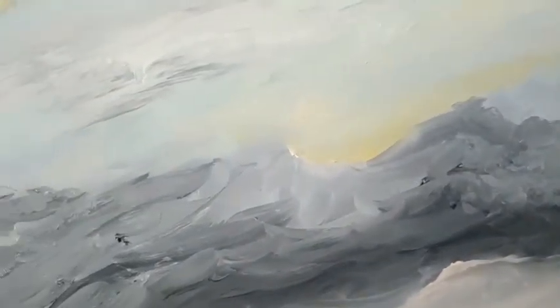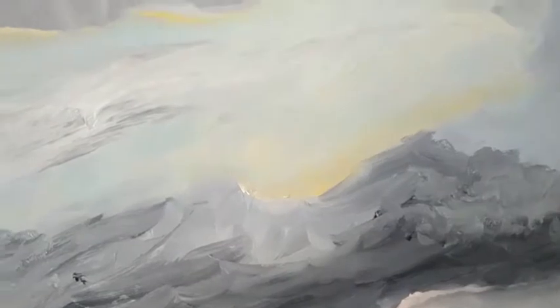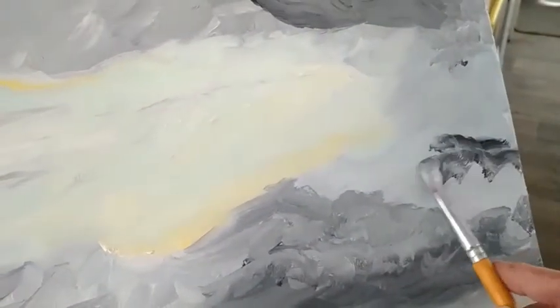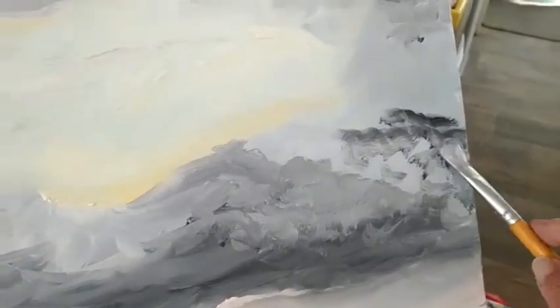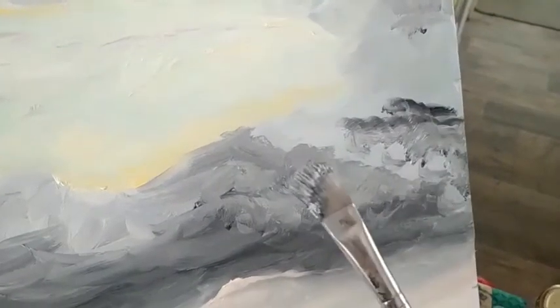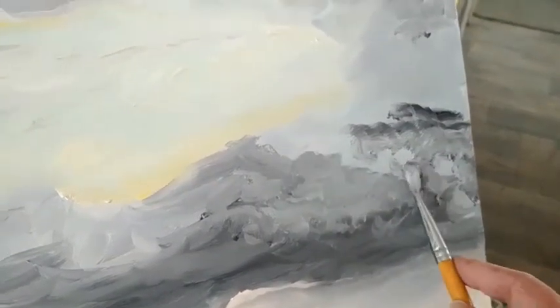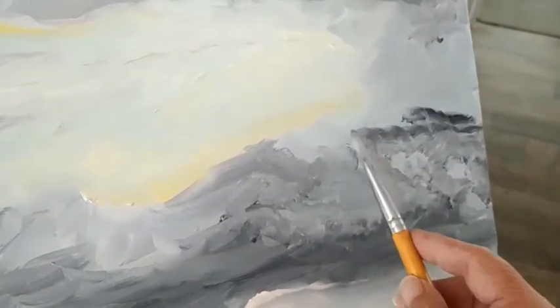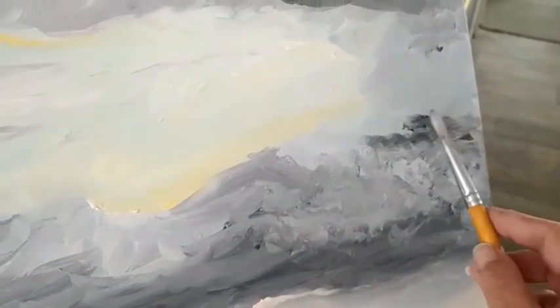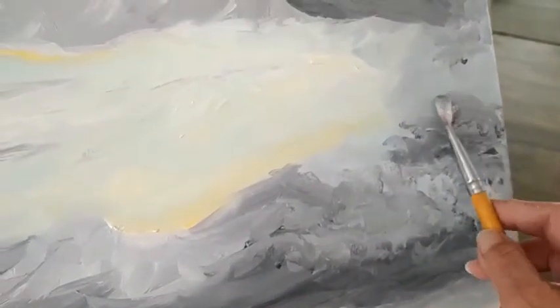Okay, there I need to make sure that these clouds all become one part. So there's a little bit of all kinds of paint here, and that doesn't matter. Still my little bit of purple is coming through, and a little bit of the yellow.